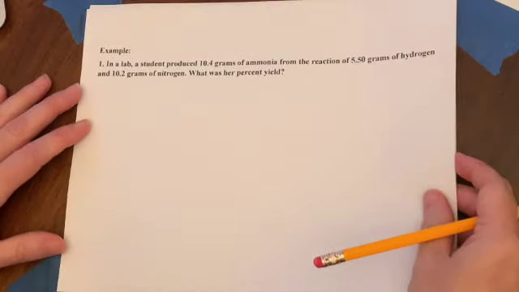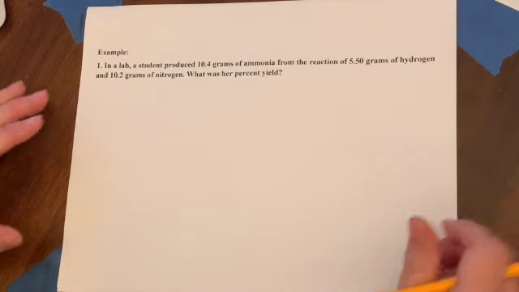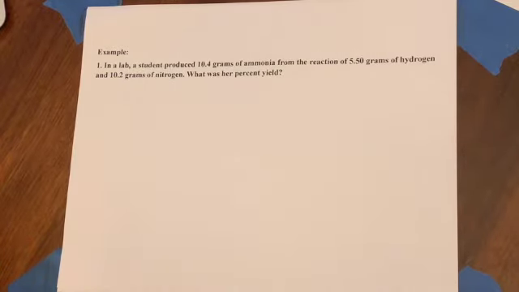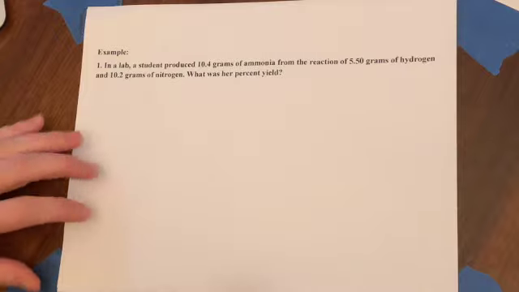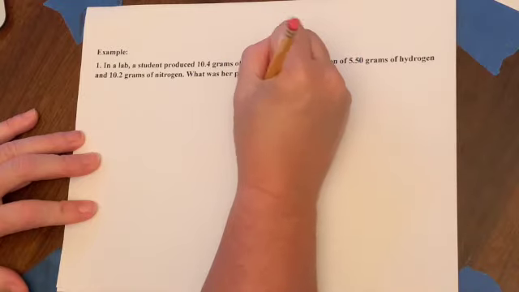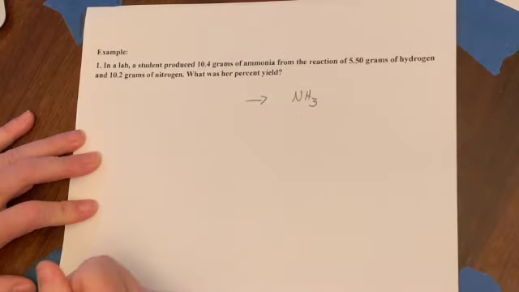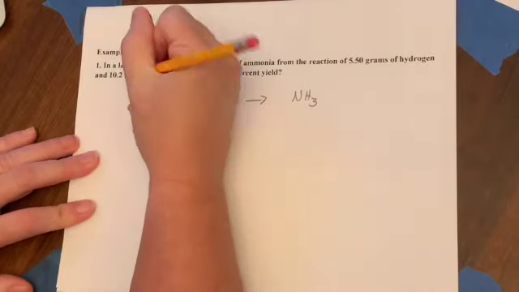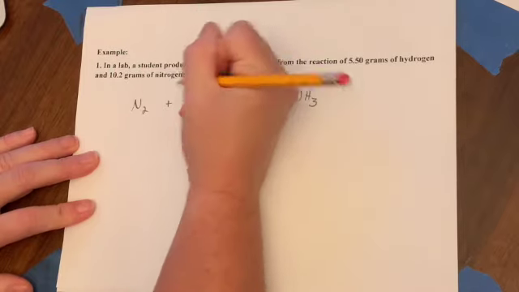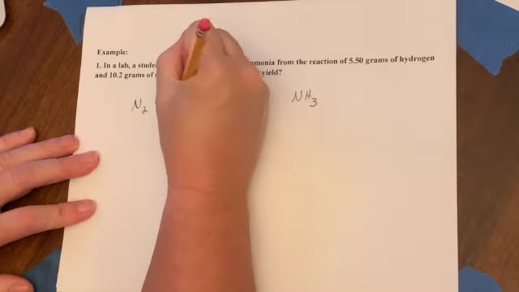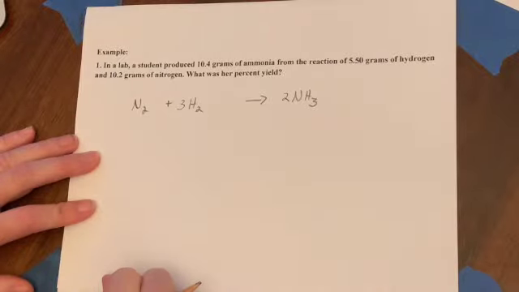In a lab, a student produced 10.4 grams of ammonia from the reaction of 5.5 grams of hydrogen and 10.2 grams of nitrogen. What was her percent yield? As always, we are going to start out with our balanced equation. The student produced ammonia, so we are making ammonia, remembering ammonia is NH3, that's an important one to remember. And we're making that from hydrogen and nitrogen, again remembering that both of those are diatomic. We've done this one a couple different times before. I'm going to need a 3 here and a 2 here, and then I'm good to go.